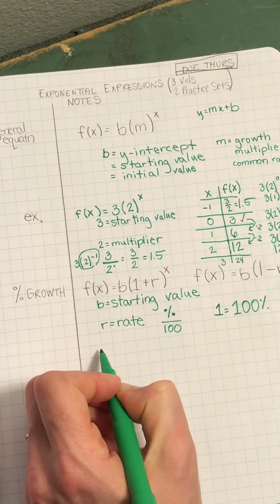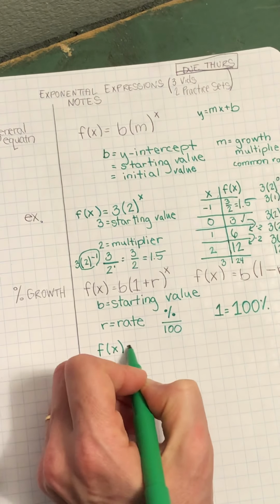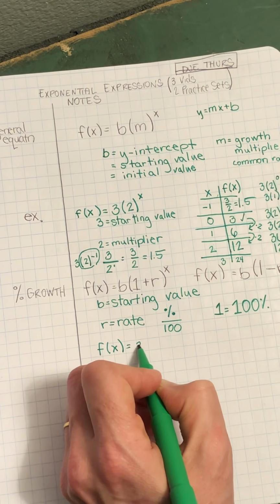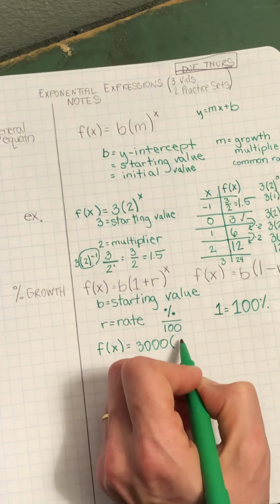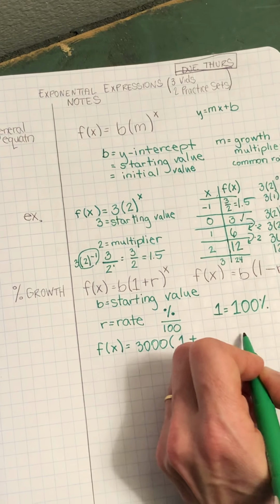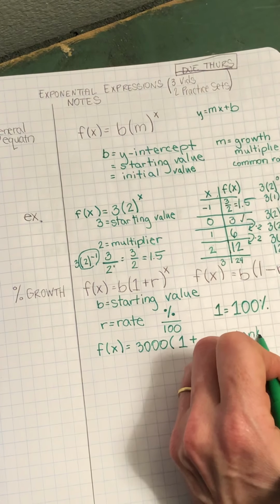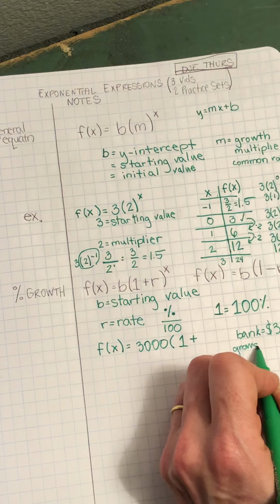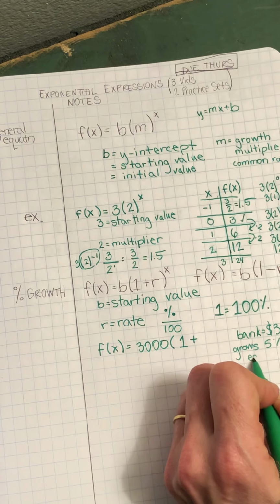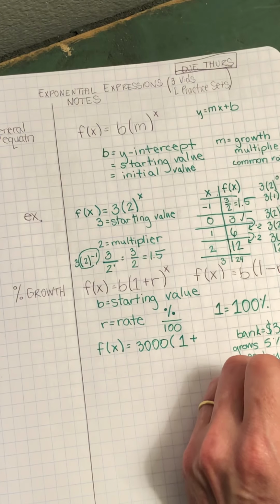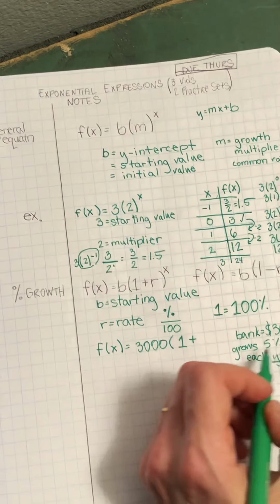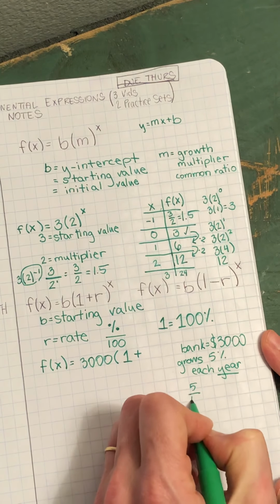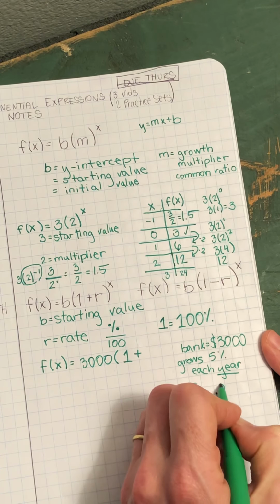So let's give one quick example here. Let's say I have a bank account with $3,000 and it grows 5% each year. So first I have to put 5% as a decimal. If I do 5 divided by 100, my calculator is going to come back with 0.05.